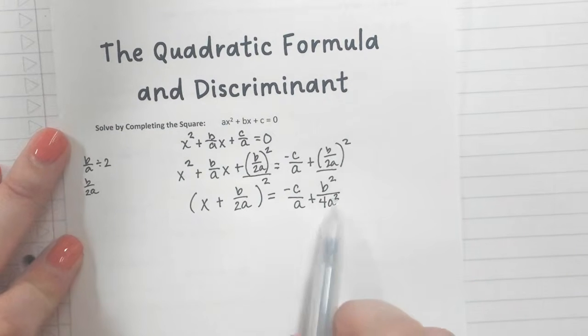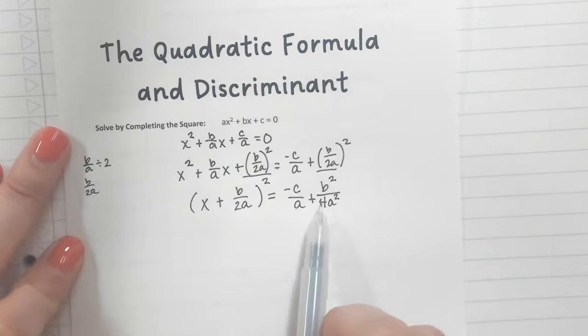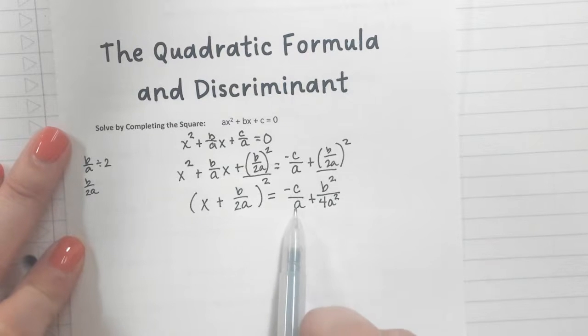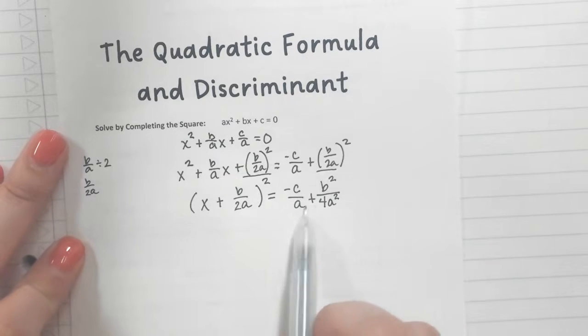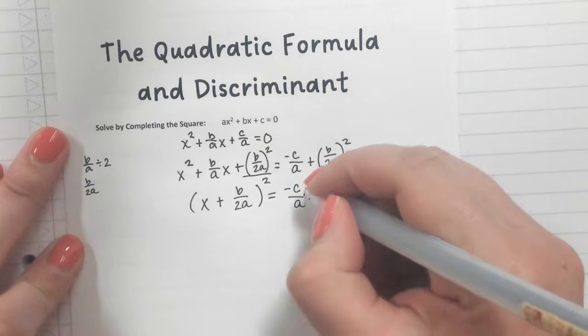Now in order to add these together, I need to have a common denominator. Okay, so I can turn this denominator right here into 4a squared if I just multiply it by 4a over 4a, right?